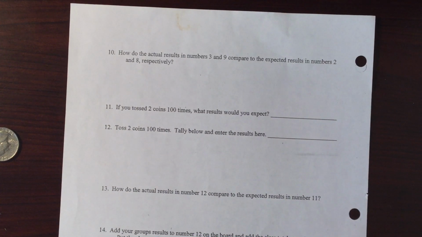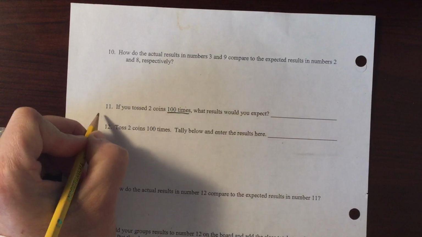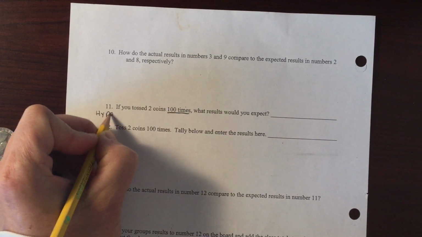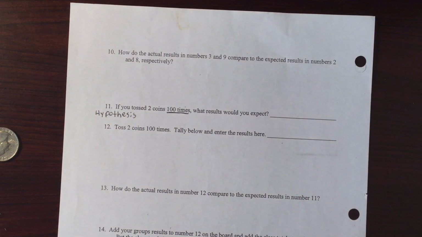Now, instead of doing it 10 times, let's do it 100 times. Once again, a hypothesis. If you toss those 2 coins 100 times, what would you expect? What would be your hypothesis in terms of heads, tails, tails, heads, heads, heads, and tails, tails?